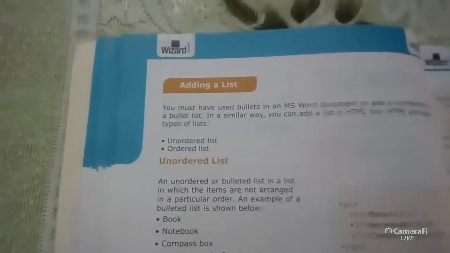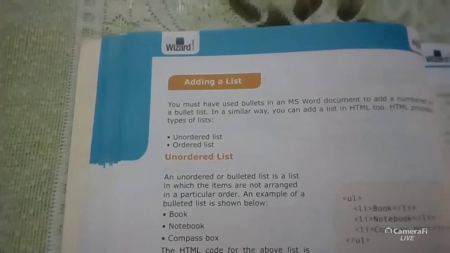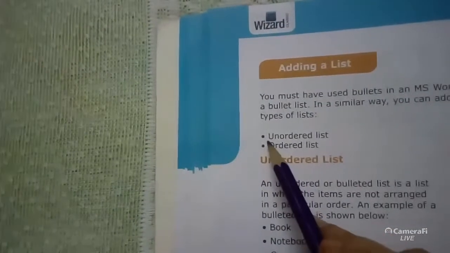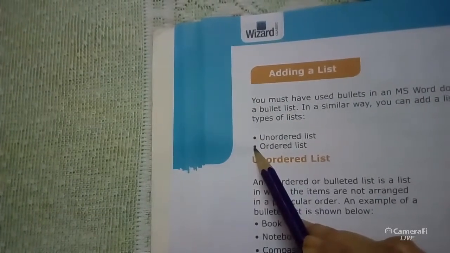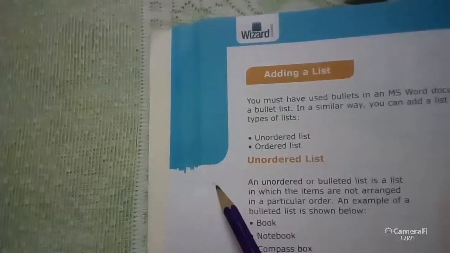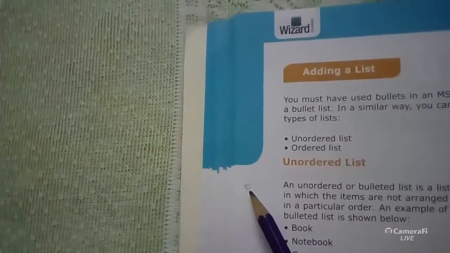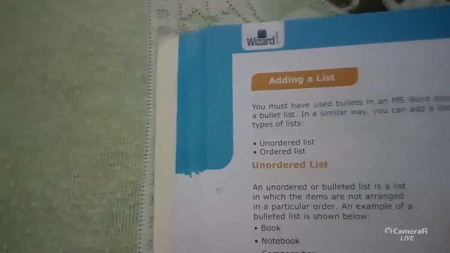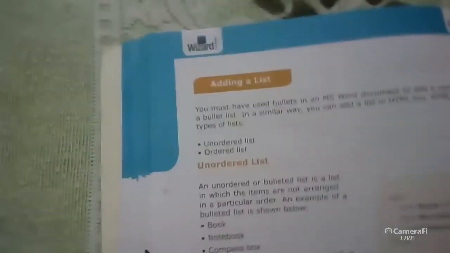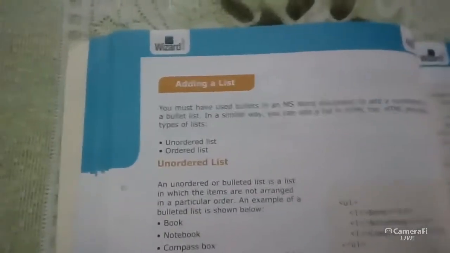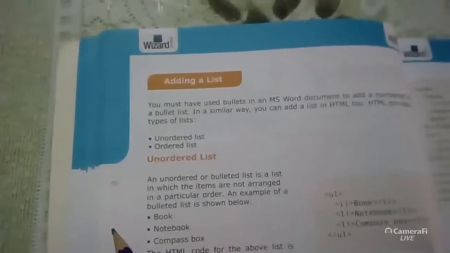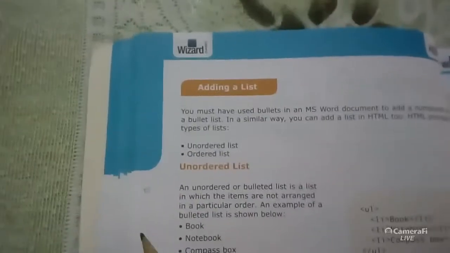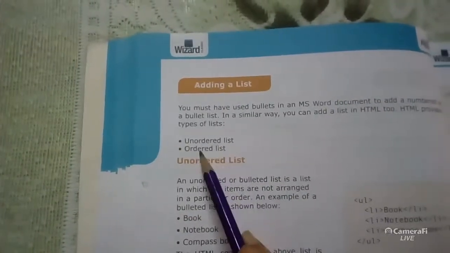In MS Word, you either use bullets, like black dots or this type. These are called an unordered list. That means there is no order like 1, 2, 3, 4. And an ordered list means you have to write the numbers. Unordered list and ordered list.